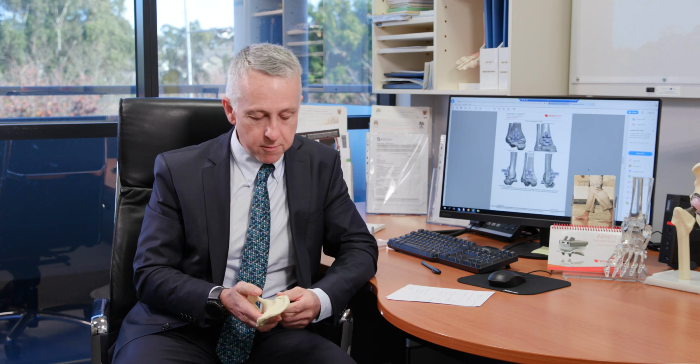Total hip replacement is an operation we have to treat hip arthritis. Hip arthritis is, as everybody knows, a very common condition in the community, and it causes a lot of pain and stiffness in the hip. A limp can cause a leg length discrepancy as well.